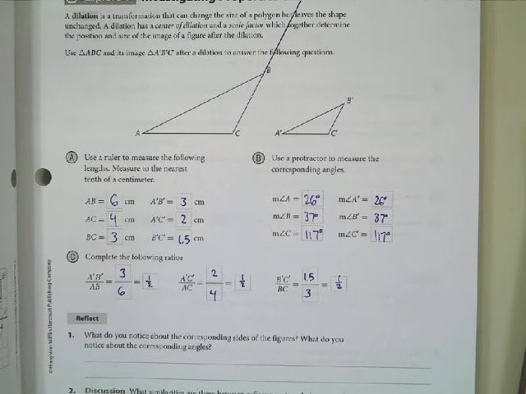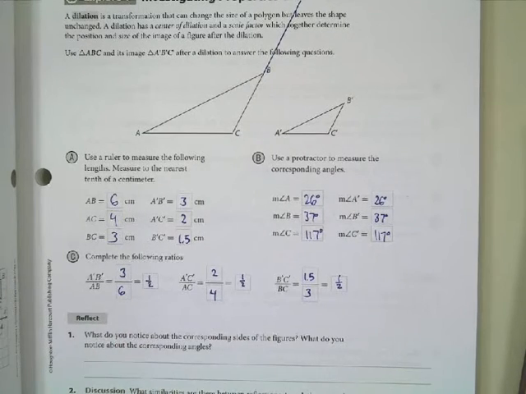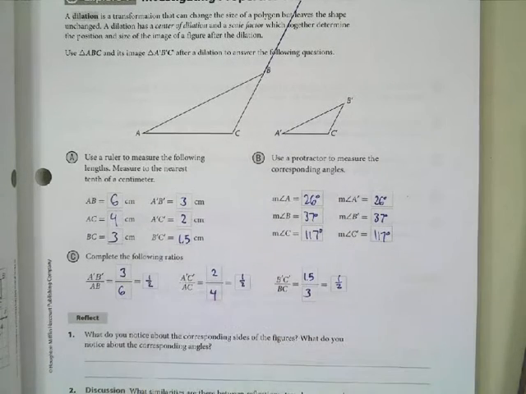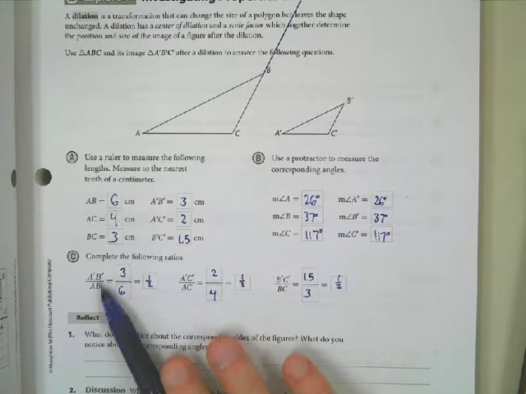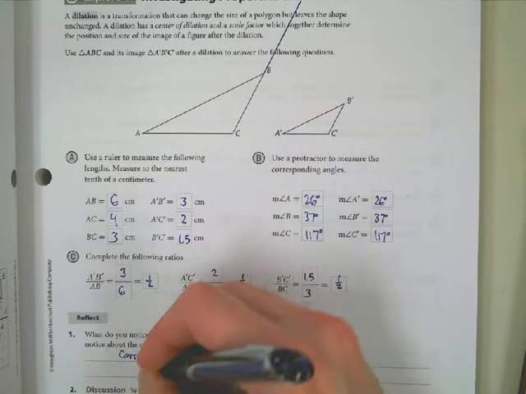So what do we notice here then about the corresponding sides of the figures? What can we say about the corresponding sides? Are corresponding sides equal? Yeah, no, they're not equal, right? This was 6, this was 3, this was 4, this was 2, that was 3, that was 1.5. So they're not equal. But what can we say about the corresponding sides? They're double. Okay, so like 6 is double 3, 4 is double 2, 3 is double 1.5. Exactly right. They're also all in the same ratio, right? Corresponding sides are proportional. Okay, corresponding sides are proportional.